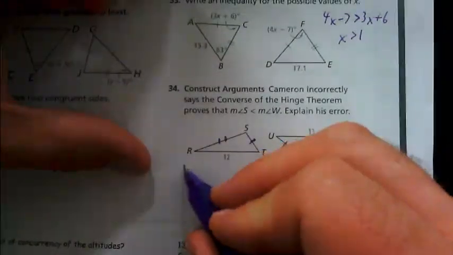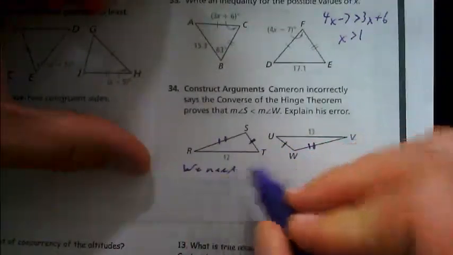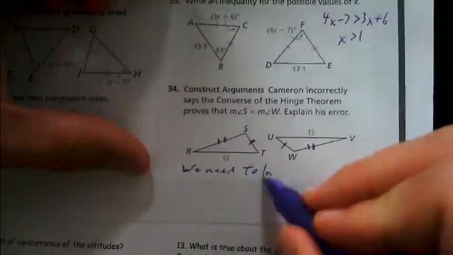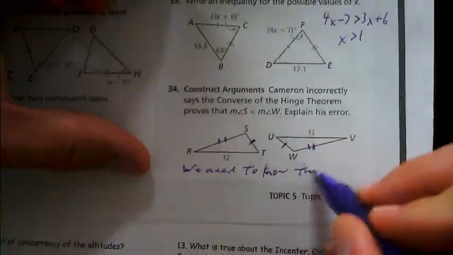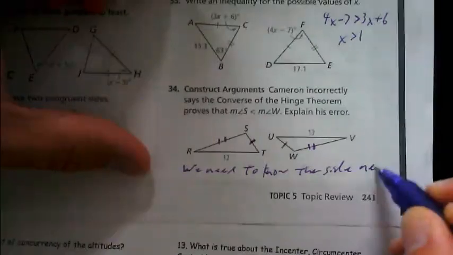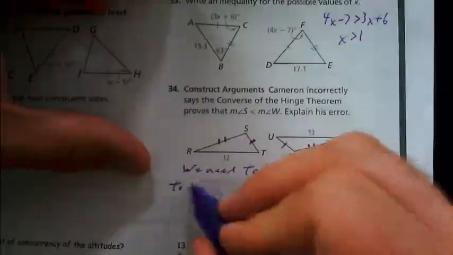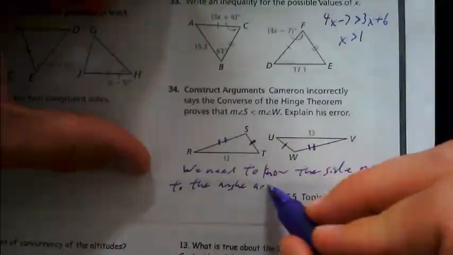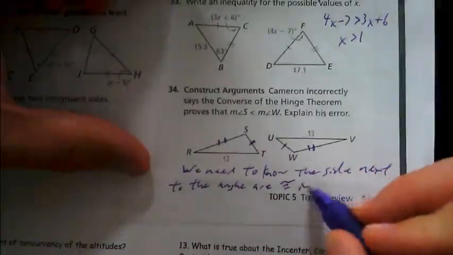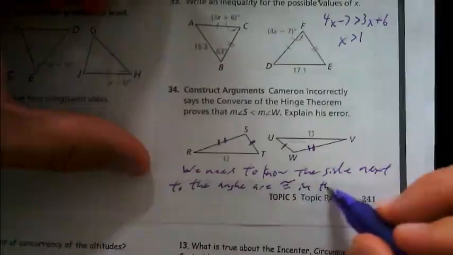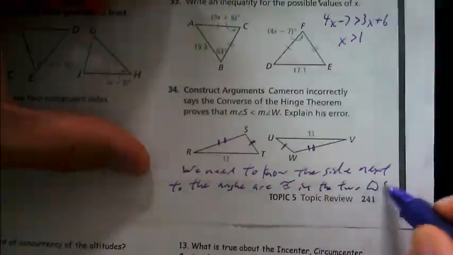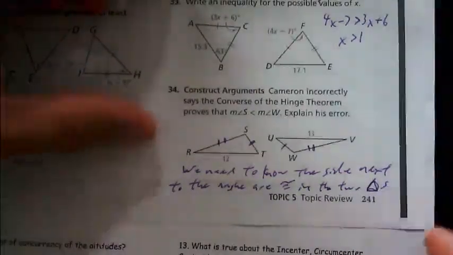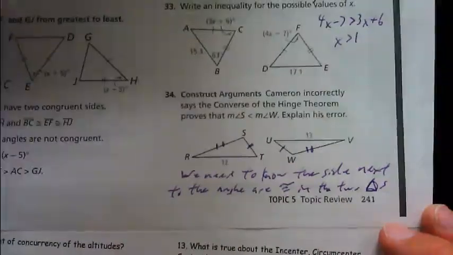So we need to know the sides next to the angle are congruent in the two triangles. All right, something like that. And that's it for that review.